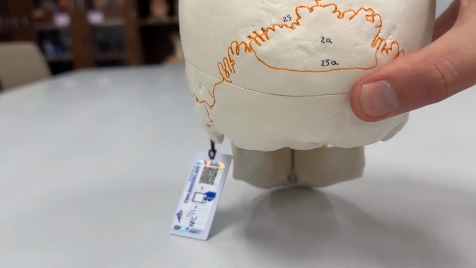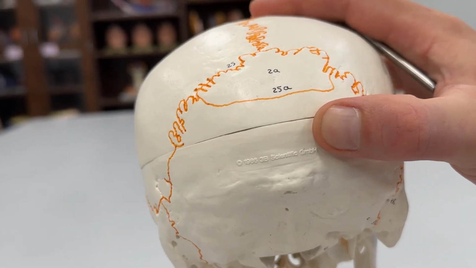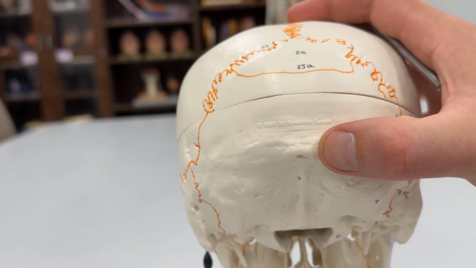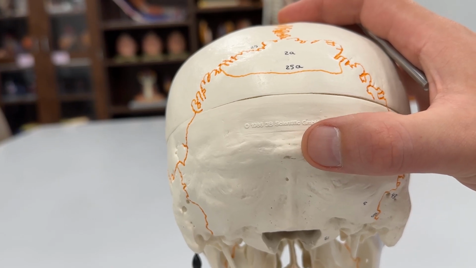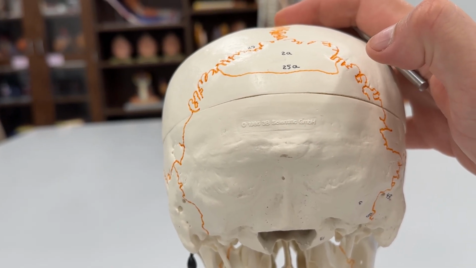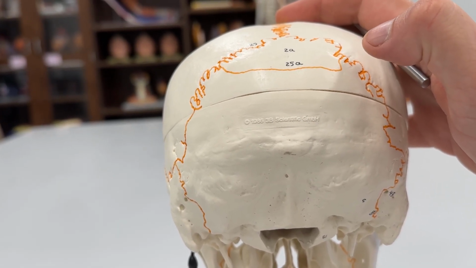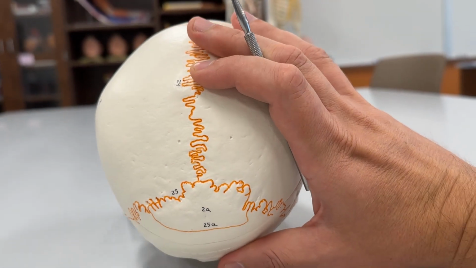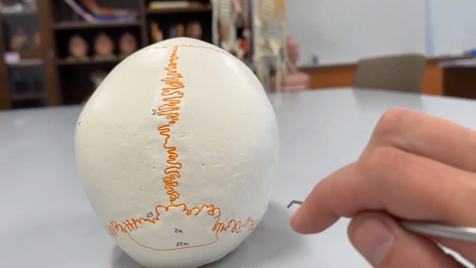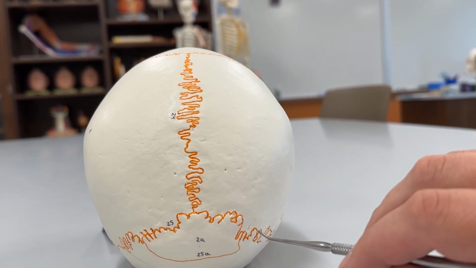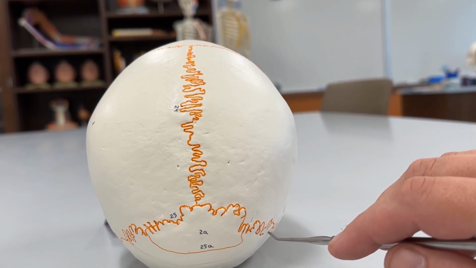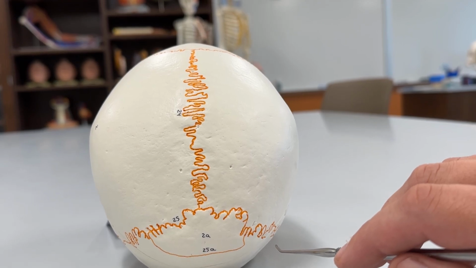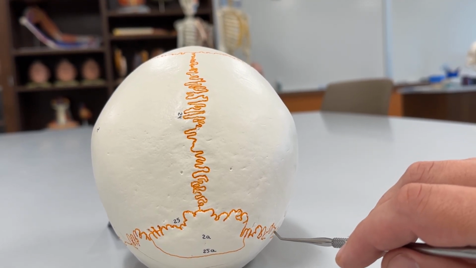Posteriorly here we can see the external occipital protuberance, which will have an attachment to the trapezius muscle. Okay, the sutures. These sutures are a type of joint, a sutural joint, and they are going to delineate the boundary between the cranial bones here.